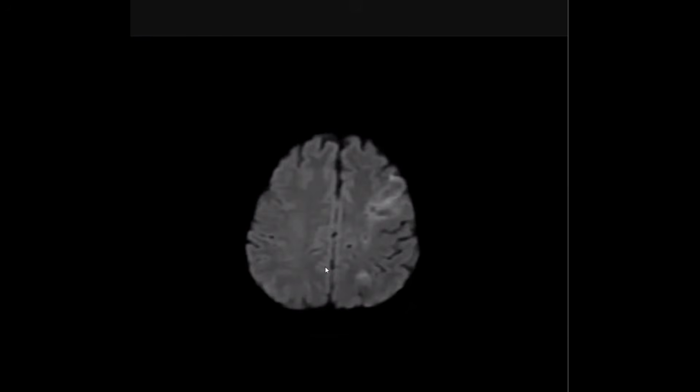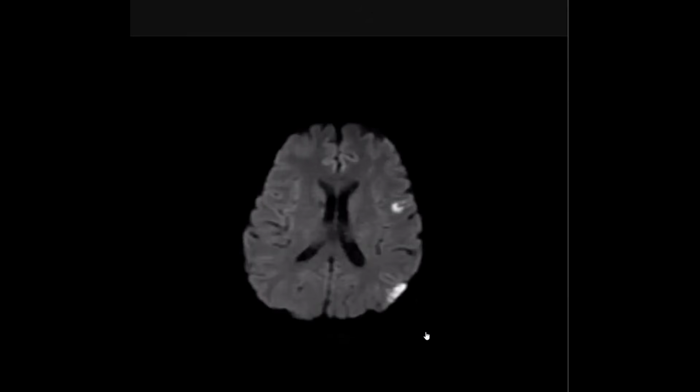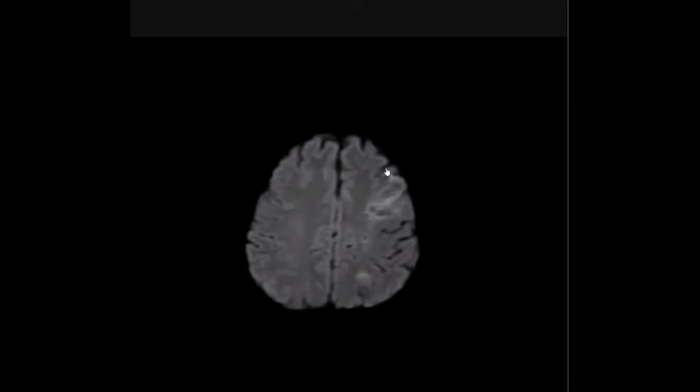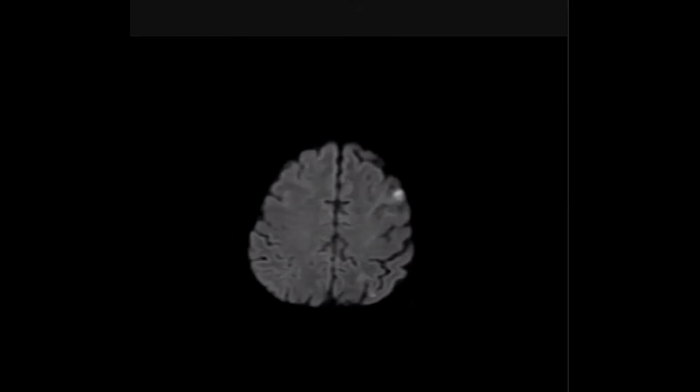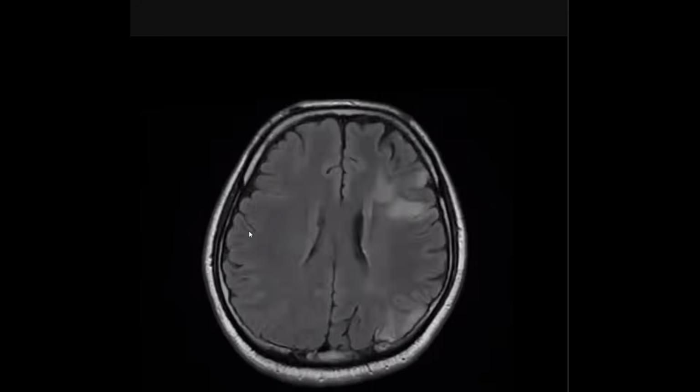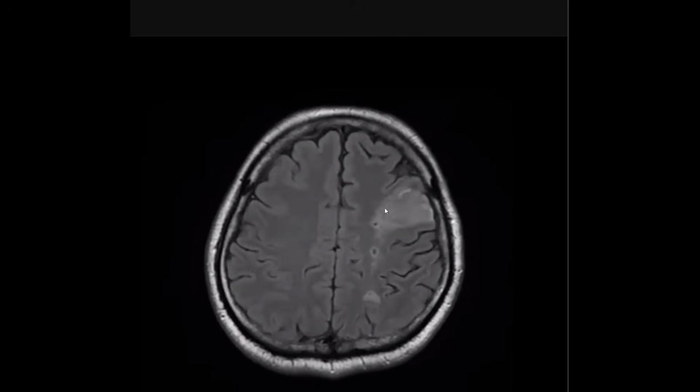the watershed infarcts. As you can see here, this is an old internal type of watershed infarcts, and at the same time we have a wedge-shaped area, cortical and subcortical, between the territories of the middle cerebral artery and the posterior cerebral artery, and also between the anterior cerebral artery and the middle cerebral artery. This one is considered the external type of watershed infarcts. So this is the external type, and this one is the internal type of watershed infarcts.